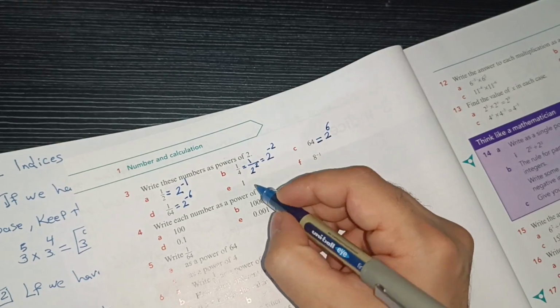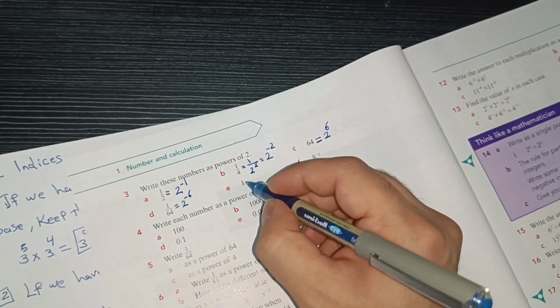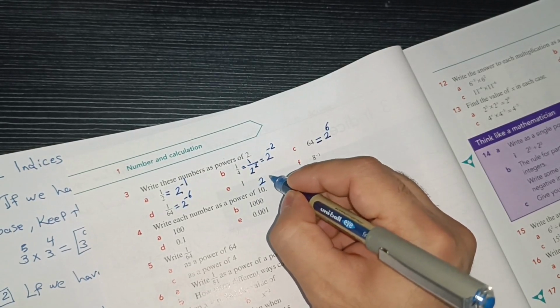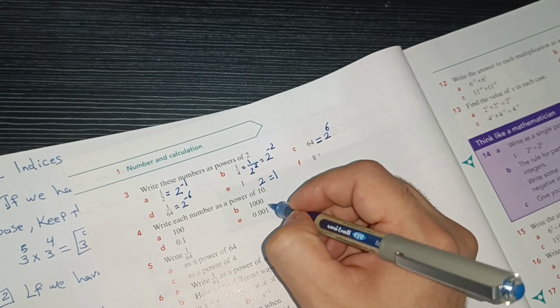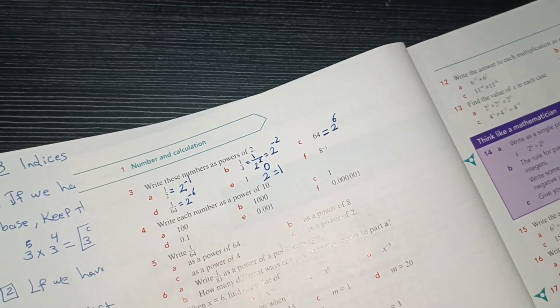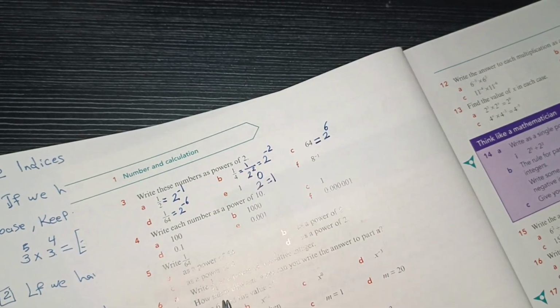What about 1? This one is the most tricky part in this question. 2 to the power of what equals 1? There is only one option, which is 0. So we wrote 1 as a power of 2.